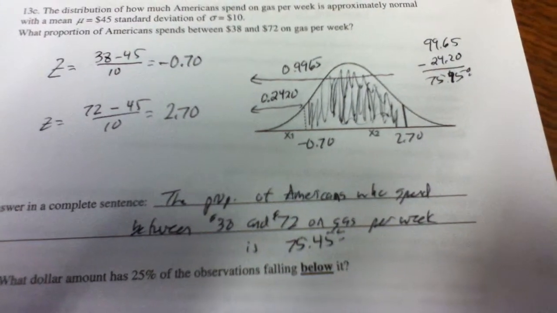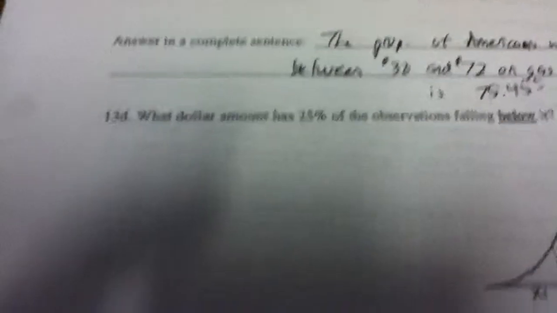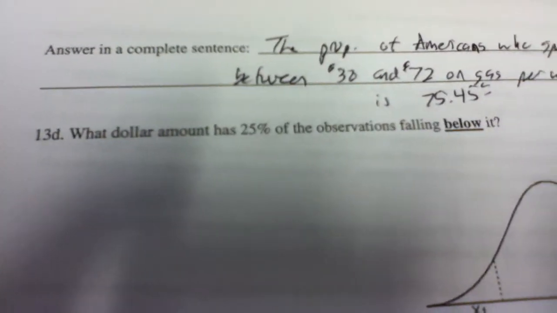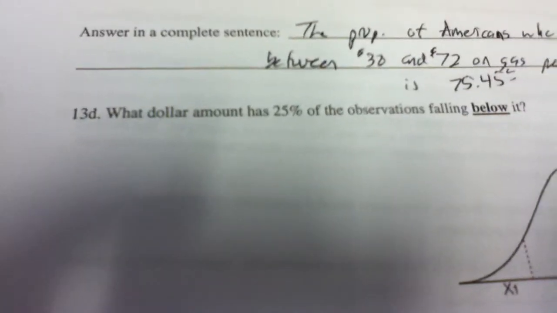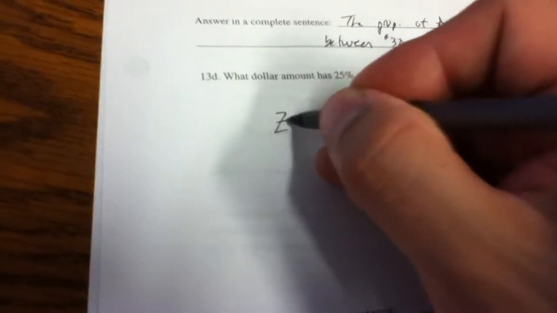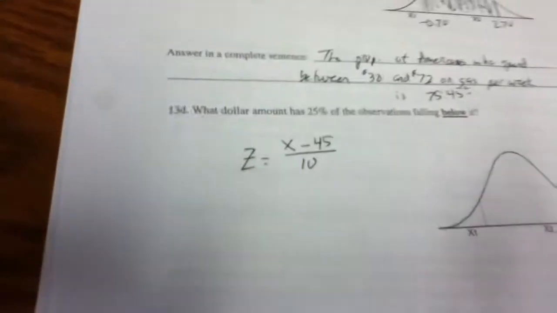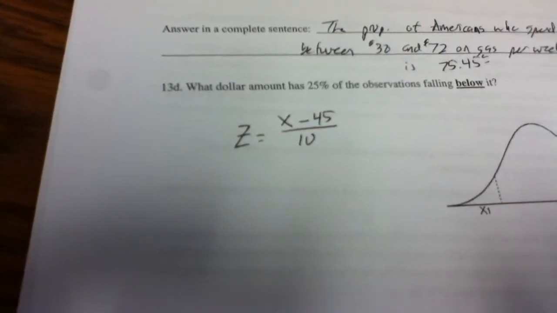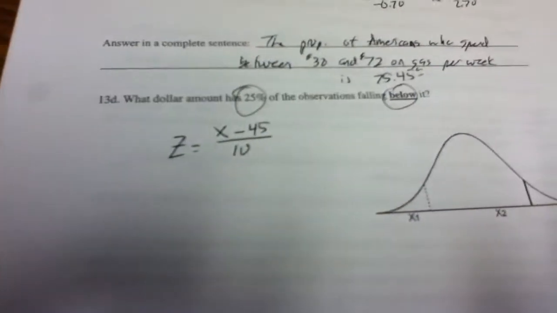Which brings us to our last question. Our last question is a little different. Our last question says, what dollar amount has 25% of the observations falling below it? Now this is interesting because all of the other problems have given us the dollar value. So we don't know z. We're looking for x. The mean is still 45, standard deviation still 10, and they gave us a clue to find z, and the clue to find z is 25% below.